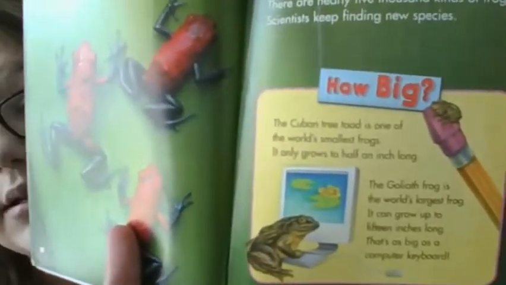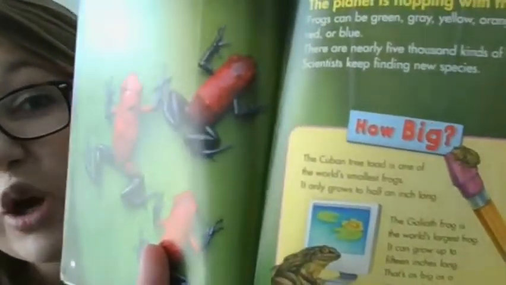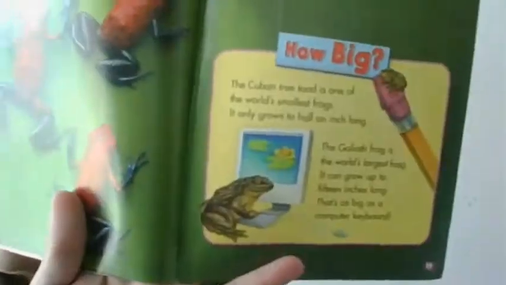So that's like the size of a pencil eraser. That's as big as those toads get. That's really tiny, right? The Goliath frog is the world's largest frog. It can grow up to 15 inches long. That's as big as a computer keyboard. So you can see the pictures there. That helps us better visualize and see what they mean by that.